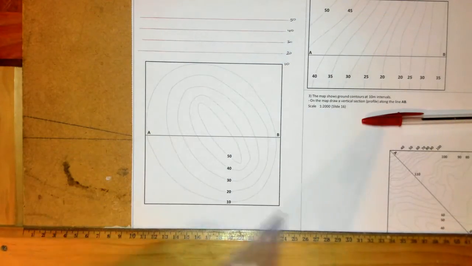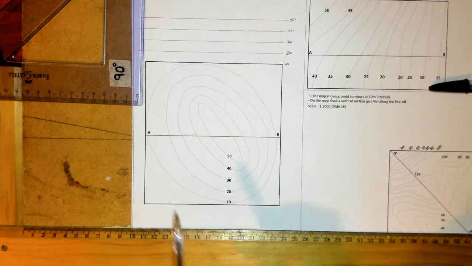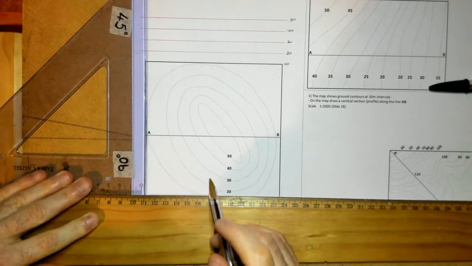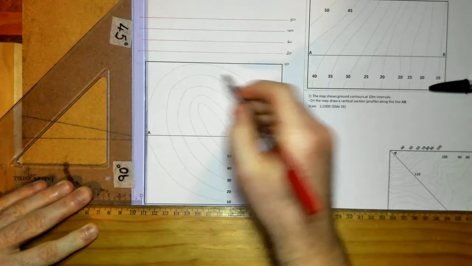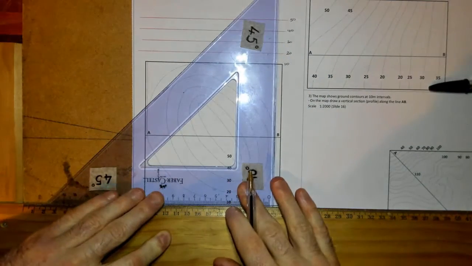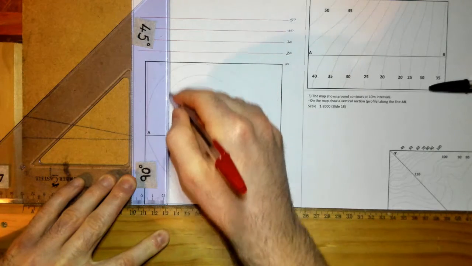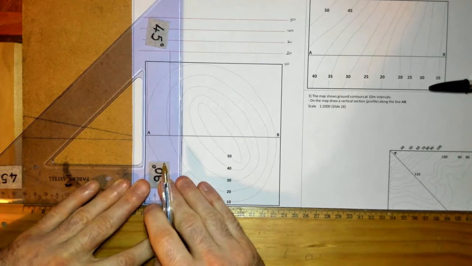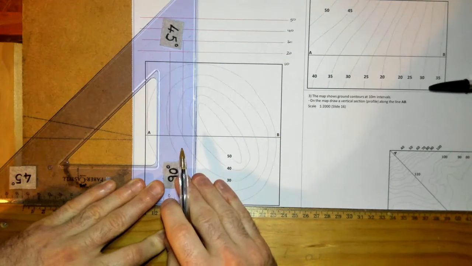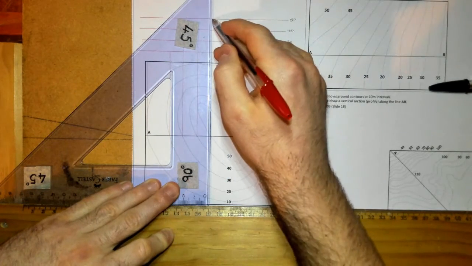Okay, so what we're going to do now is find the points on the map where the line AB, that vertical cutting section, goes through. This one right here is cutting onto 10, just following it around because I can see the 10 contour. So at that point right there, project it up to the 10, and I know it's the same over here, but I'll do that. The next one now is 20, so it goes up to there. Next one is at 30. Then we have 40. Then finally 50. So it goes all the way up to the top.